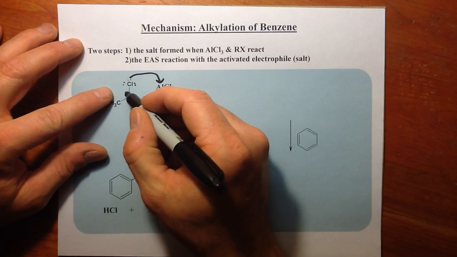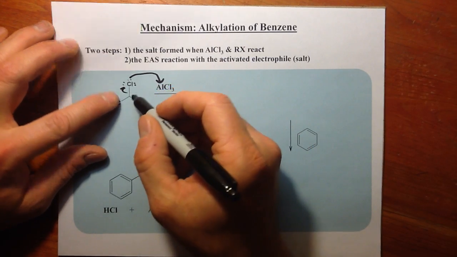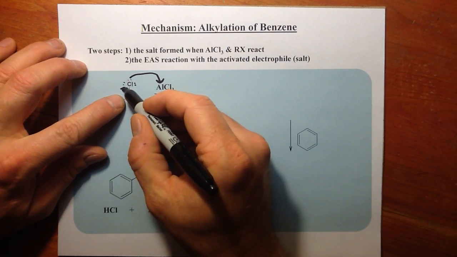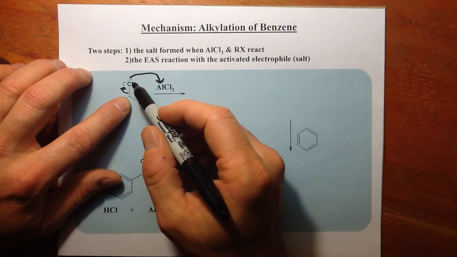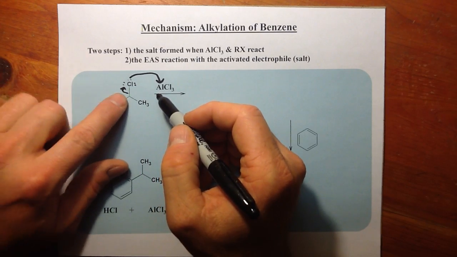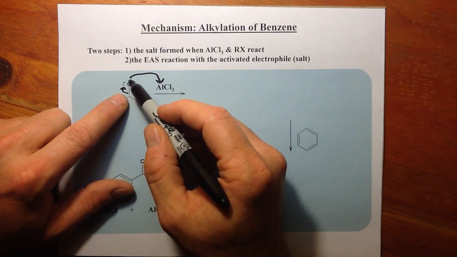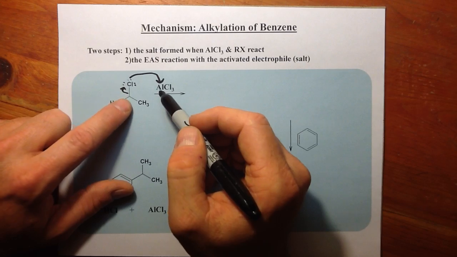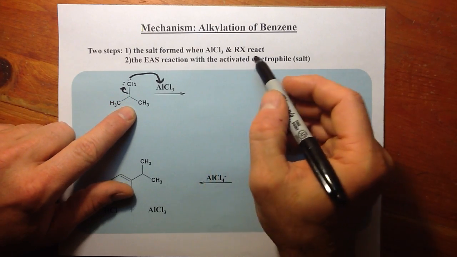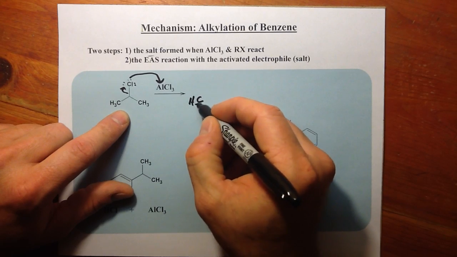So this is going to be transferred to the aluminum, and I'm going to take these electrons with it, because it's going to develop a very significant positive charge as it binds. Even though this arrow may come some time after which this is bonded to the aluminum, I'm going to draw this together so that we can get right to the salt. The salt would look something like this then.